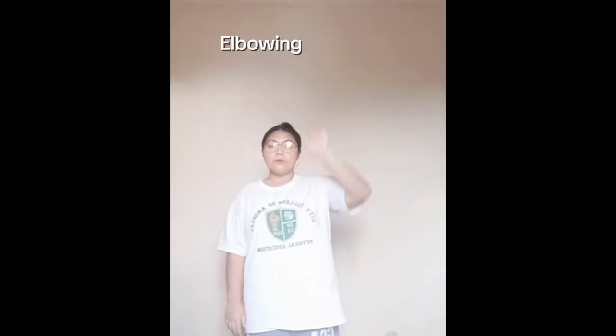Elbowing foul happens when one player swings their elbow at another. Elbowing is when a player excessively swings their elbows and hits another player. Once this happens, the ball might remain with the same team or go to the opposing team, and the person committing that foul will receive a personal foul.